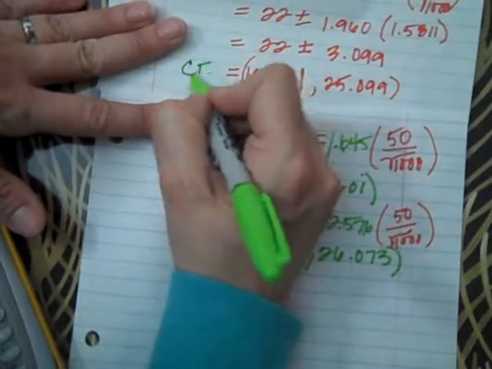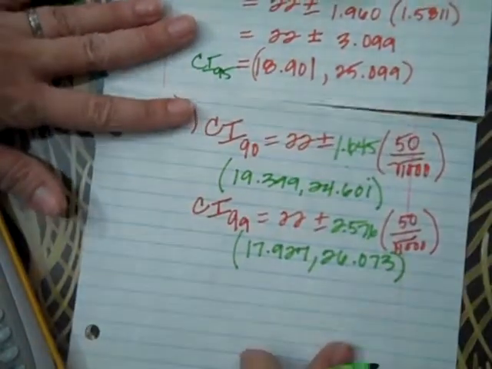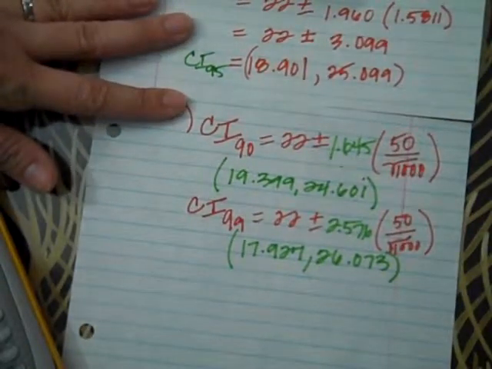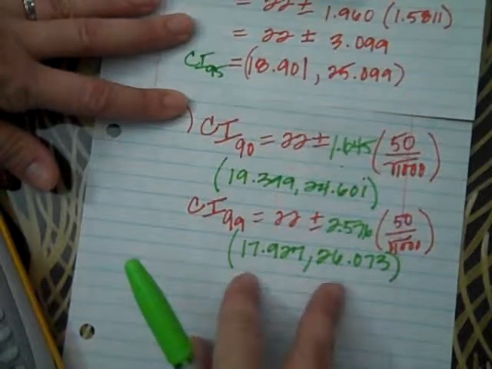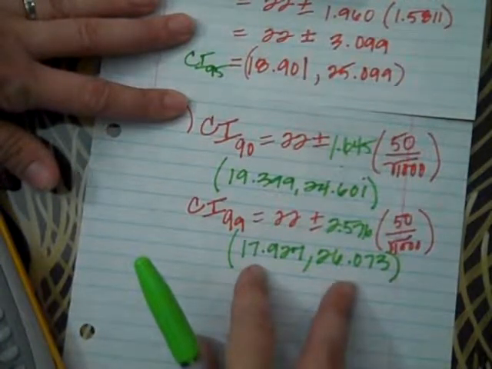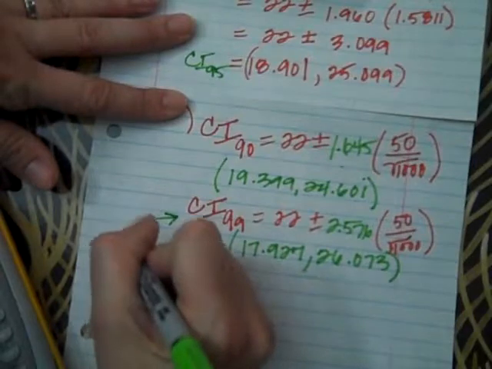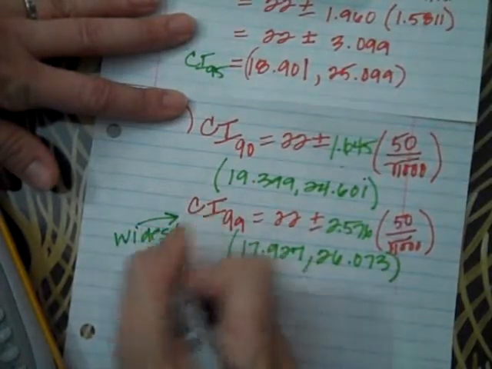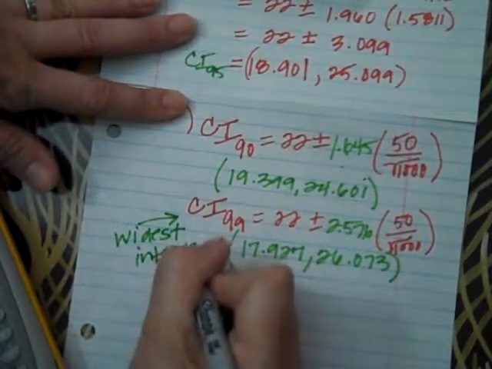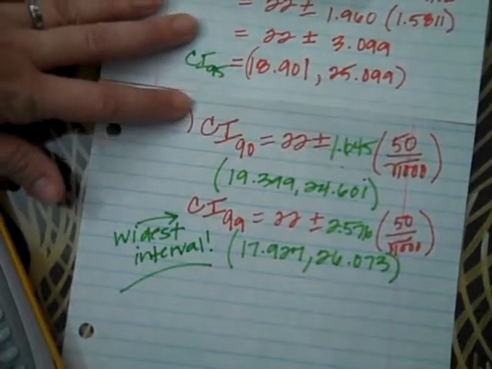When my confidence level was at 95, I went from 18 to 25. When my confidence level was higher, my interval got wider. It expanded. The widest interval came from the highest percentage. The more confident I want to be, the wider my net needs to be.